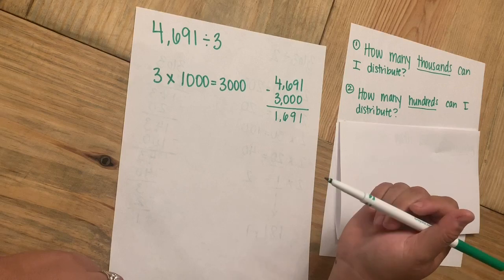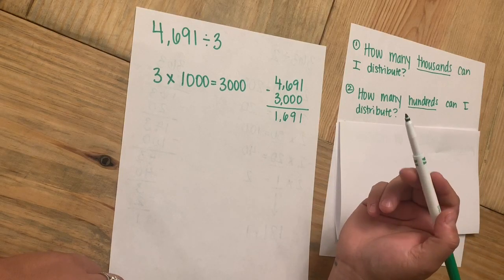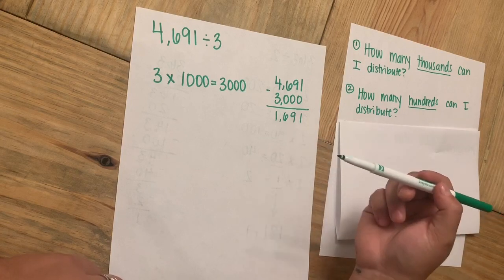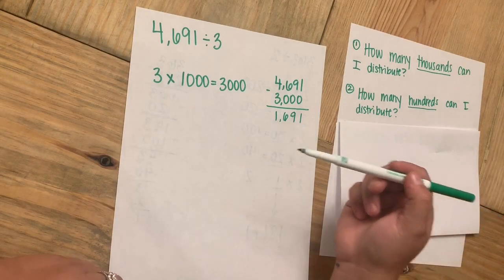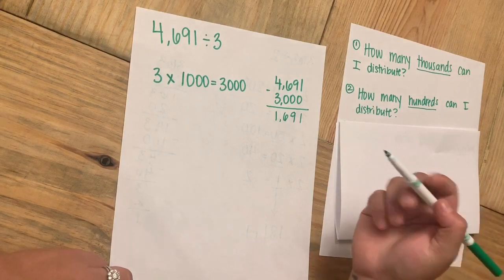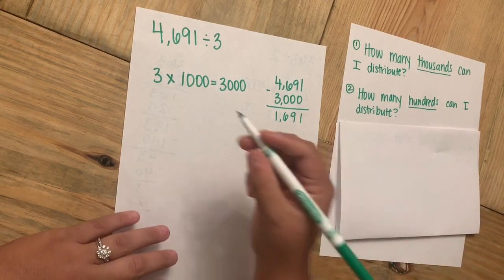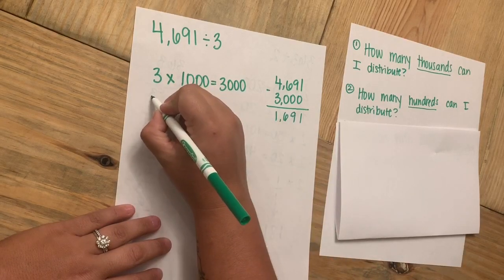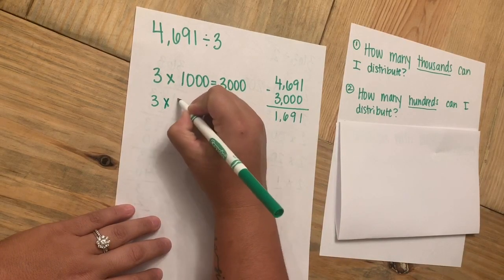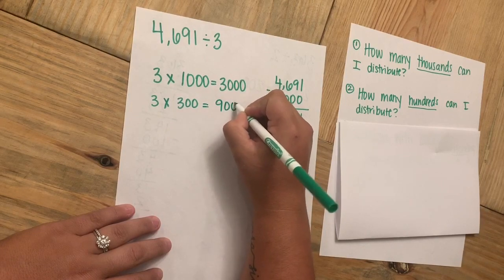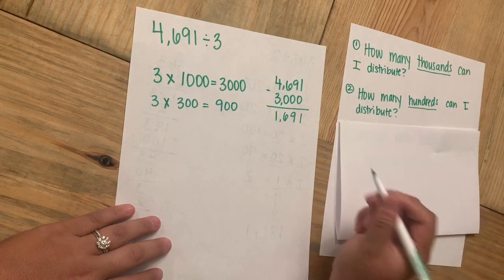How many hundreds can I distribute? Well, I know if I only distribute 100 to each group, I'm only going to be able to deduct 300 because 3 times 100 is only 300. So I'm going to go a little bit more, and I'm going to try, let's see, 300, sorry. So 3 times 300 in each group means I'm distributing 900.